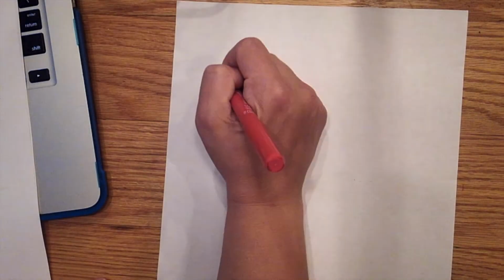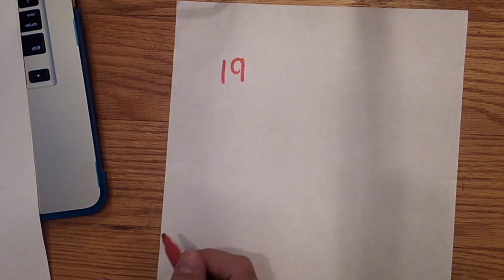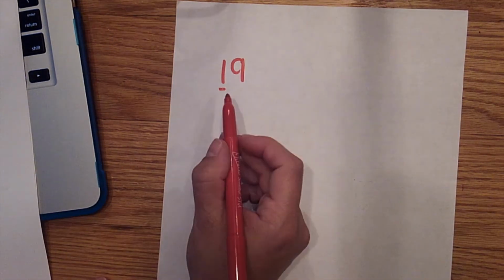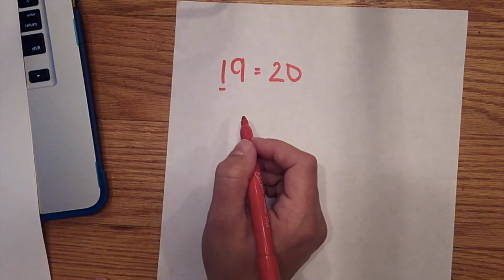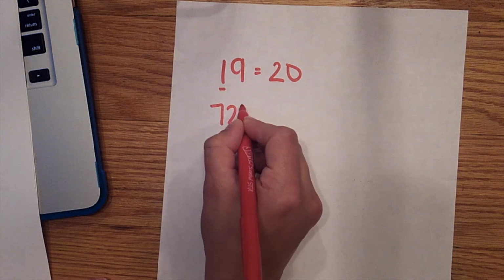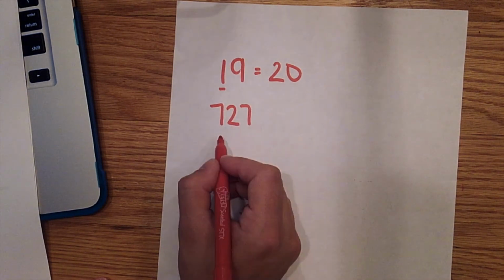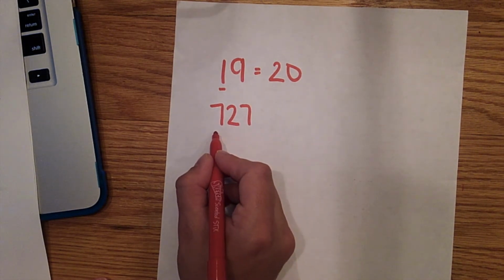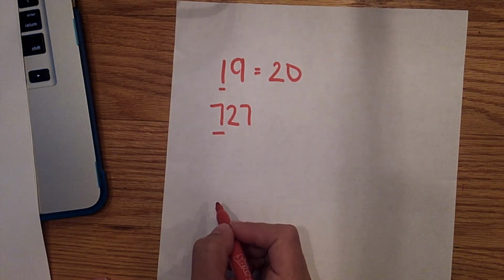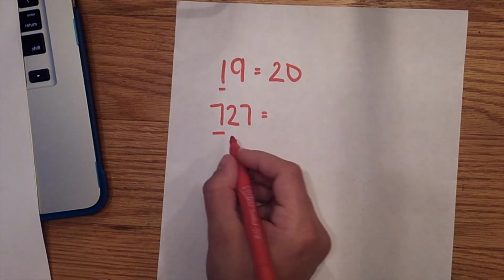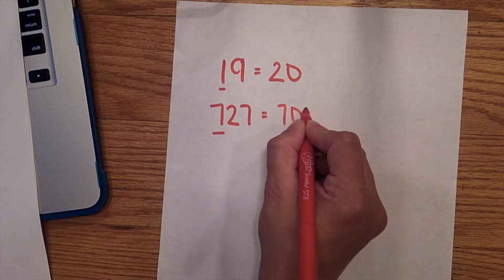Parents and learning coaches, you can also practice rounding with your students. So if you say, what is 19 rounded to the nearest 10? Here's the 10. That's between 10 and 20. So it's closer to 20 when it's rounded. You can ask, what is 727 rounded to the nearest 100? First, you want your child to say what number's in the hundreds place. That's the 7. This is between 700 and 800 with a midpoint of 750. It's below 750, so we're going to round this to 700.